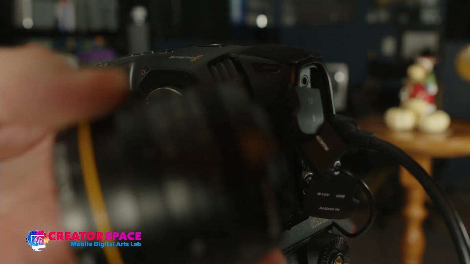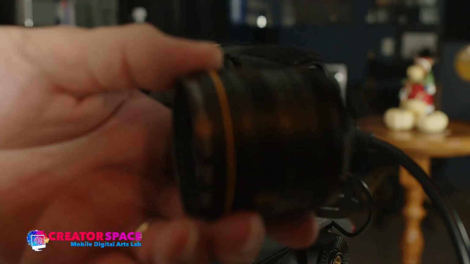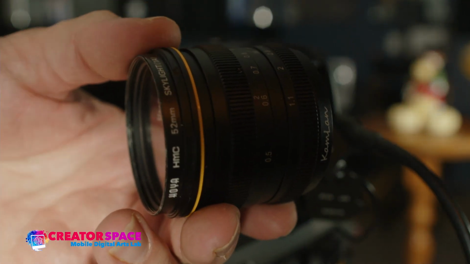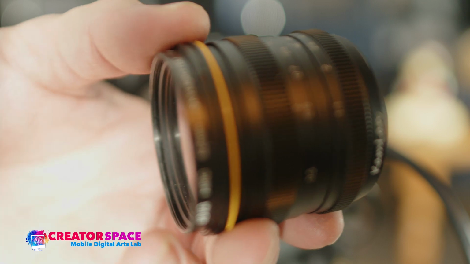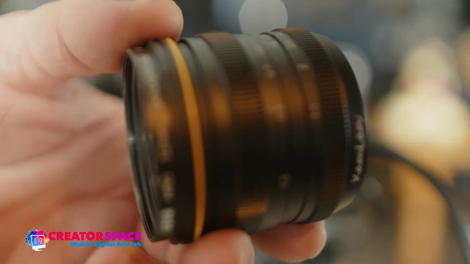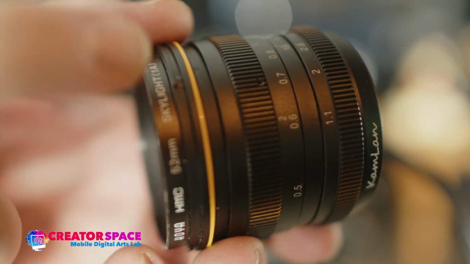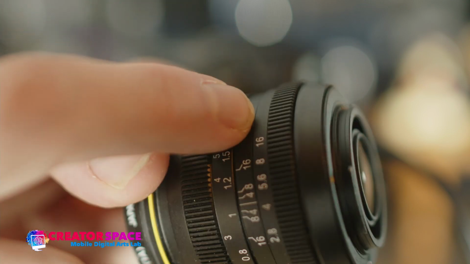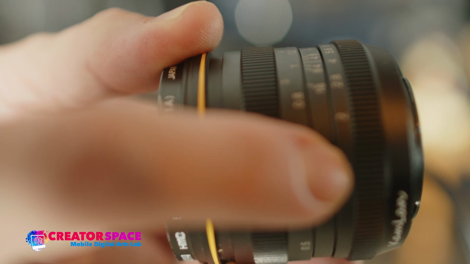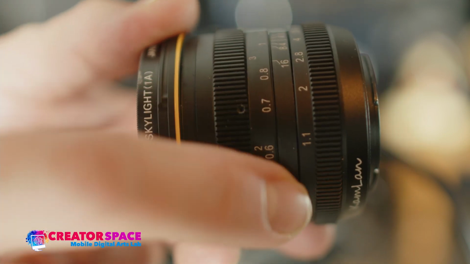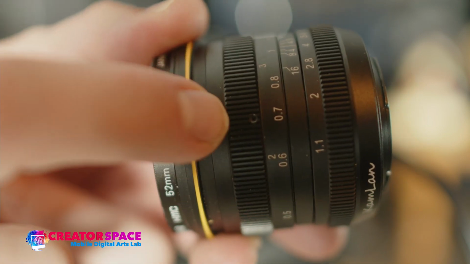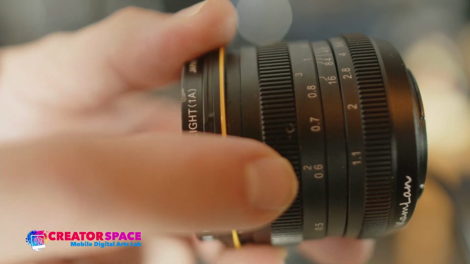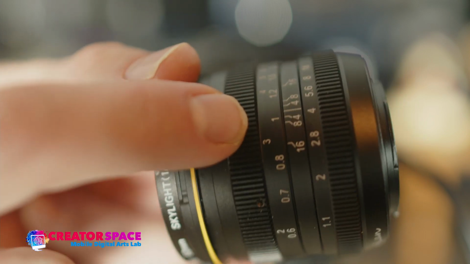So here, just again, a closer shot. You can see, right? So here's our aperture, all our numbers. So that first ring, going from 1.1 and so on. And then this one, you can see these are in meters and feet. 0.5, 2 feet, 0.5 meters, and so on.